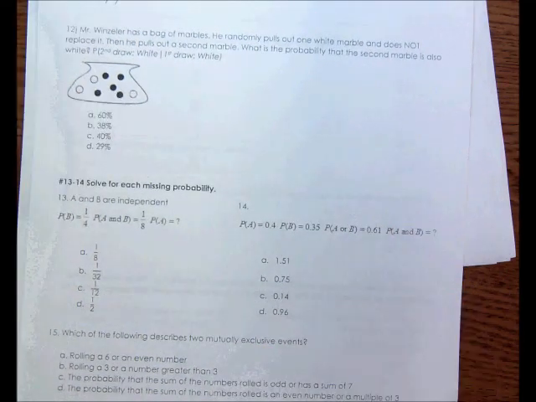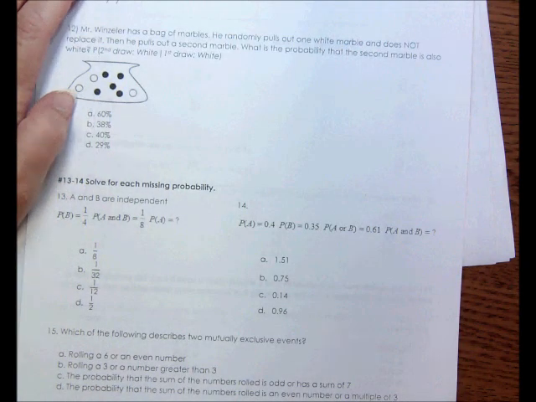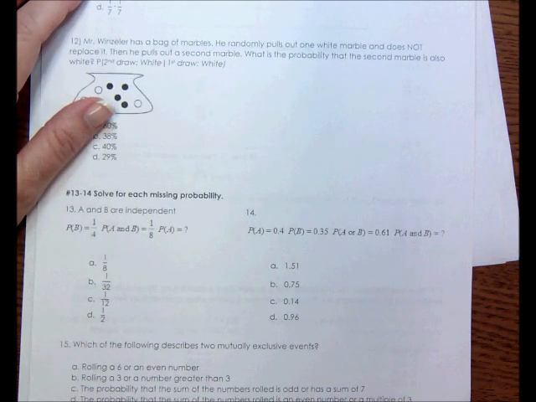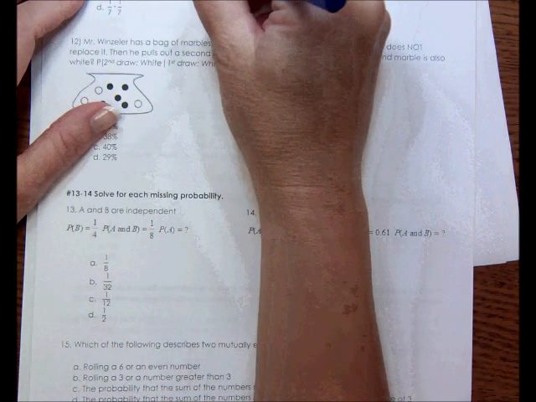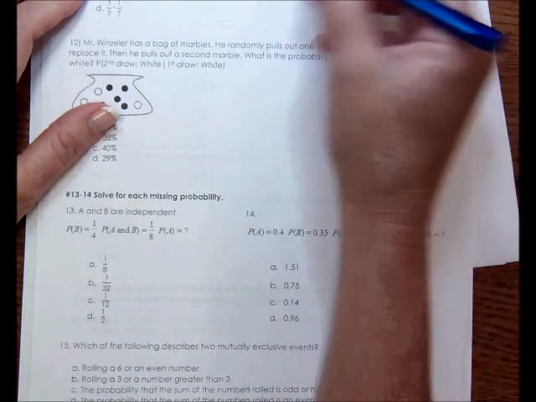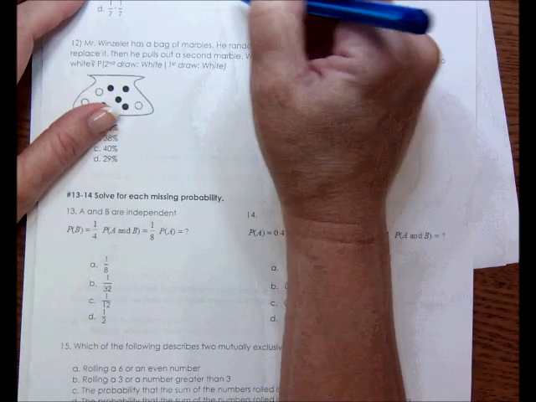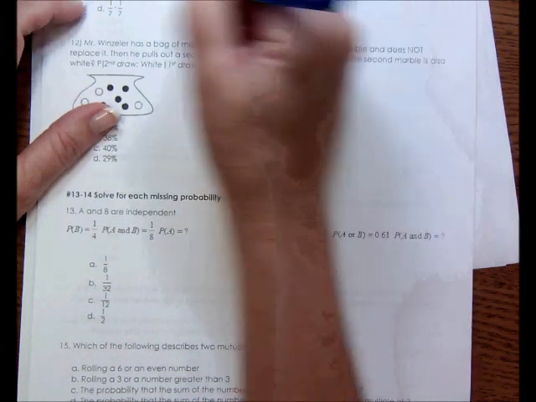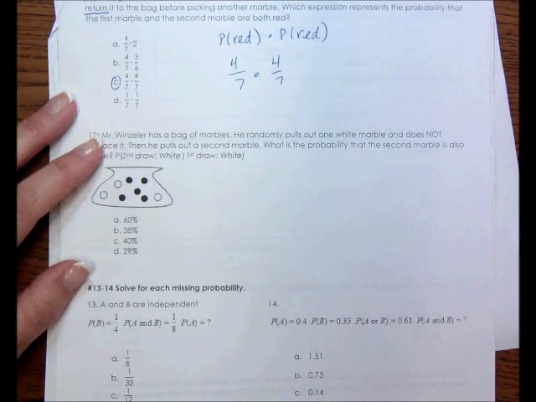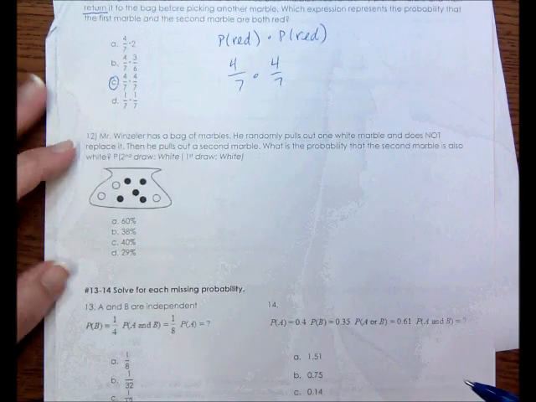Number 11, it says a bag contains 4 red marbles and 3 blue marbles. You randomly pick a marble and then return it to the bag. So I'm returning it, so this is independent. Nothing is changing. Which expression represents the probability that the first marble will be red and the second marble will be red? So probability of red times the probability of red, and because I replace it, it's going to be 4 over 7 times 4 over 7, and your answer is C, 4 sevenths times 4 sevenths. The probability of red times probability of red.